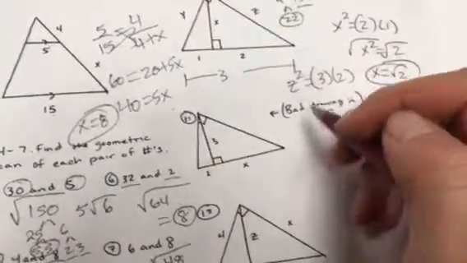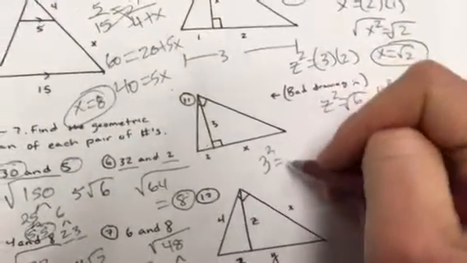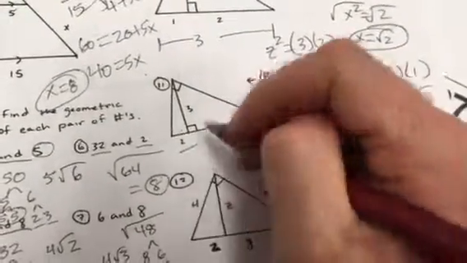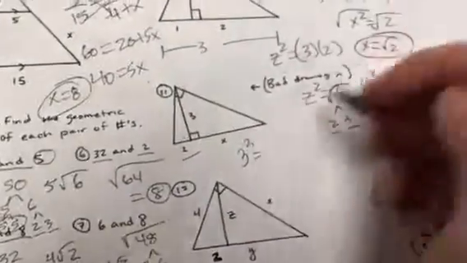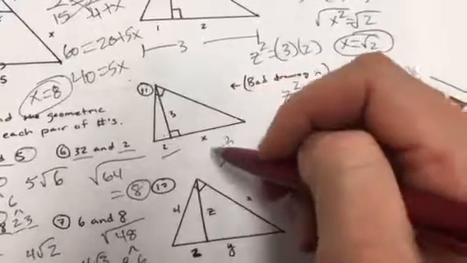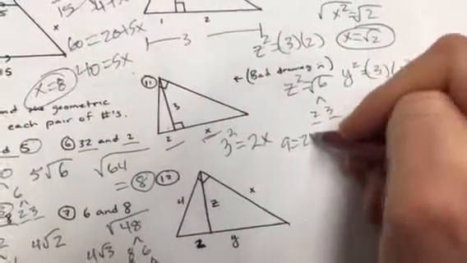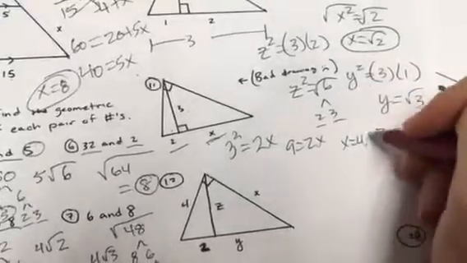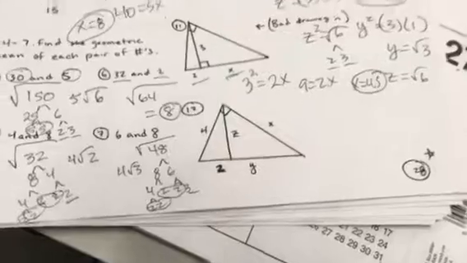Guys, on 11, is the hypotenuse involved? Yes, it is. 3 is the hypotenuse. I'm sorry, 3 is the height. Is the height involved? Yes, 3 is. Height squared is equal to 1 part of the hypotenuse times the other, 2 times x. 9 is equal to 2x. Divide. Don't take the square root here. X is 4.5.